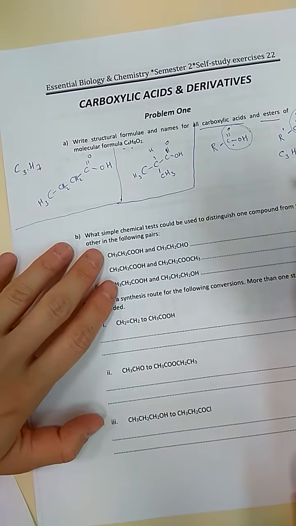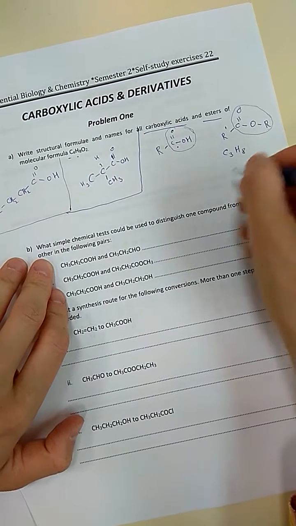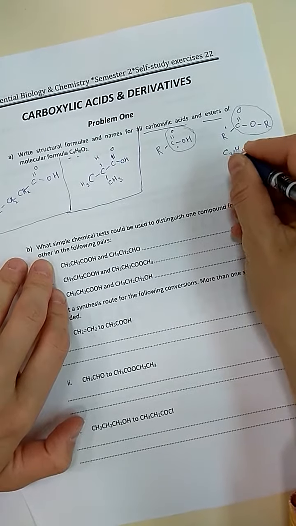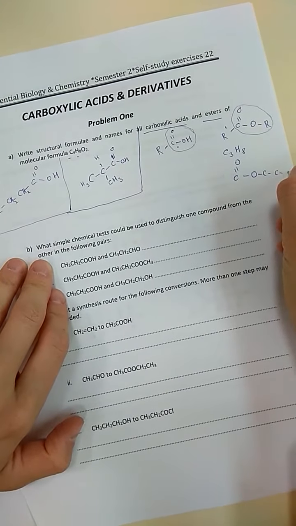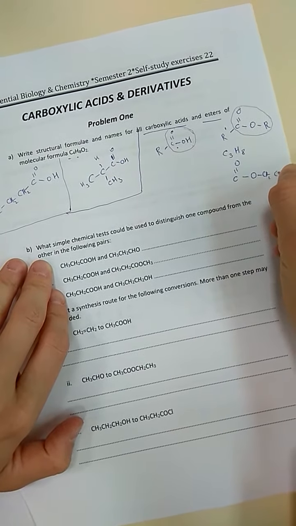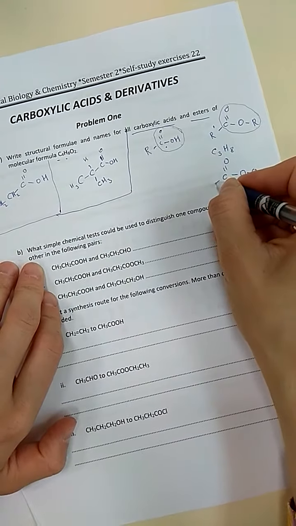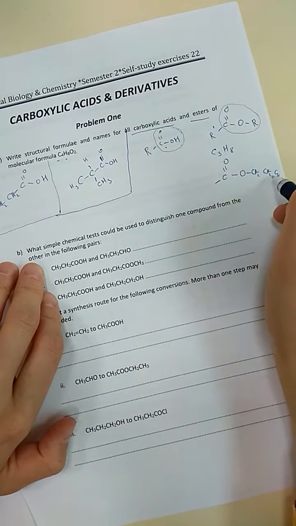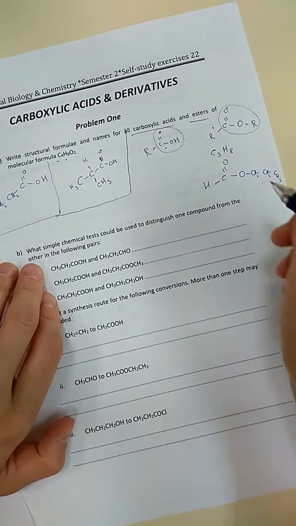And for the ester, I said this part must be an alkyl group, so let's start by putting all 3 carbons on the right side. Again, just make it linear. So 2 hydrogens here, 2 here, and 3 hydrogens here. And this part can either be hydrogen or an alkyl group. In our case, in this first example, it will be hydrogen because we used all carbons on the right side.